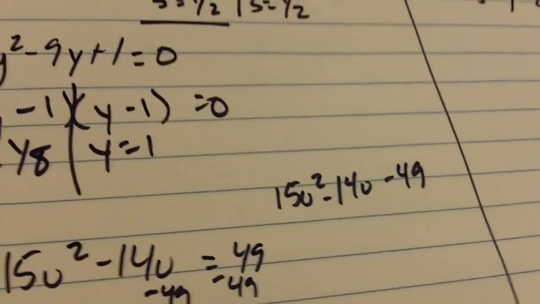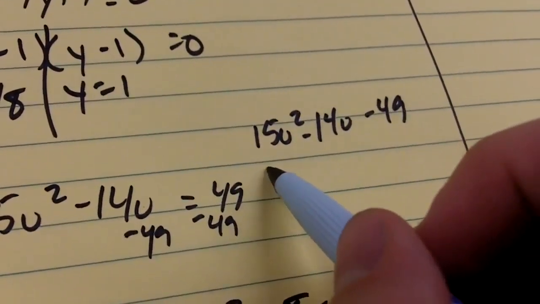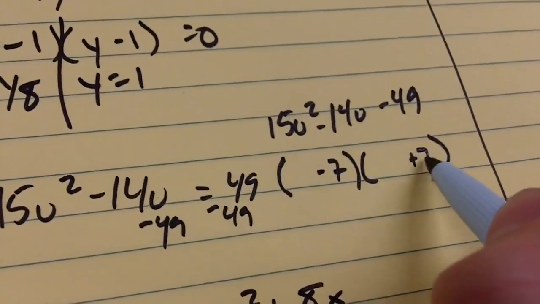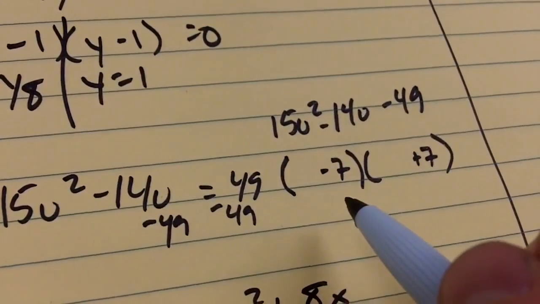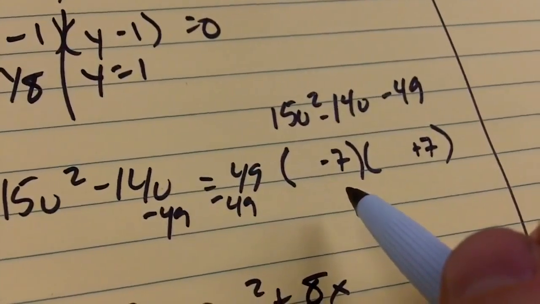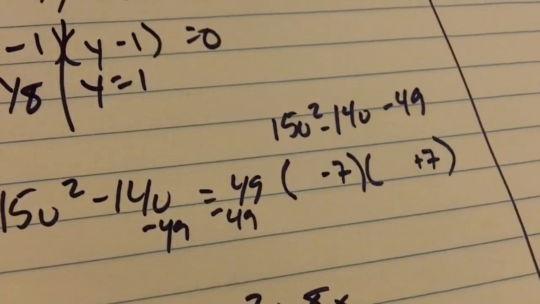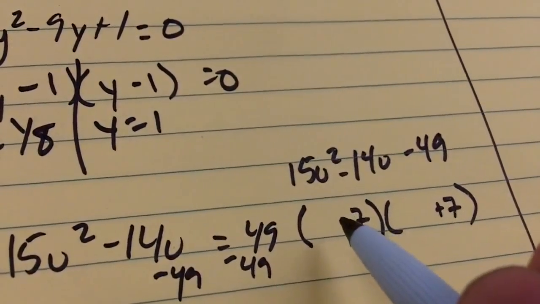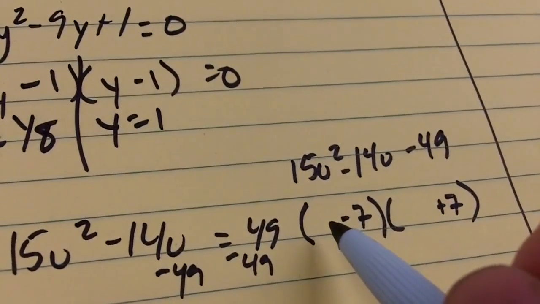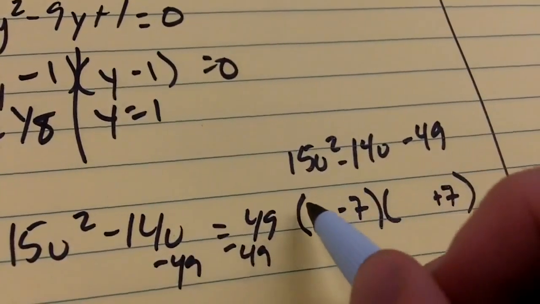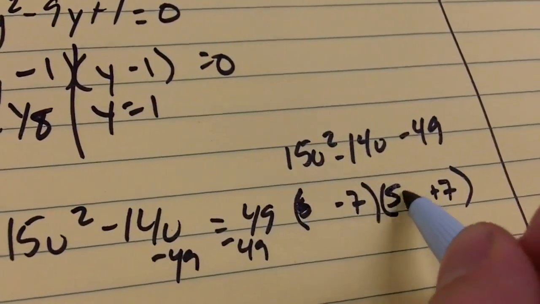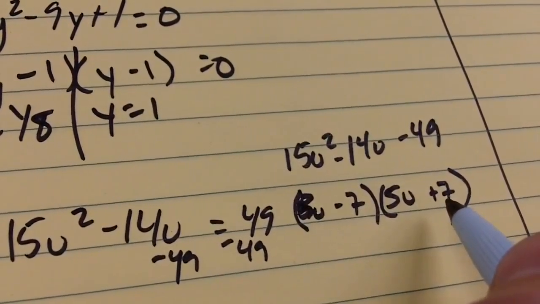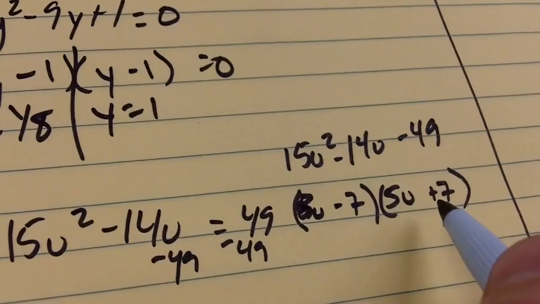Here's what I'm thinking. Let's see, to get negative 49 I think it's going to be a minus 7 and a plus 7. To get the 15, it could be a 3 and a 5, a 15 and a 1. I don't know, this is going to be hard either way. Let's see, how about a 5u here and a 3u here? Will that work? 5u times negative 7 is negative 35, plus 21. Negative 35 plus 21 is negative 14.